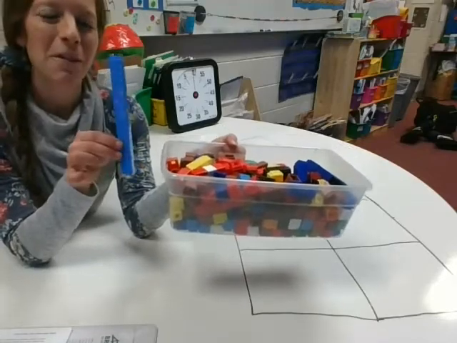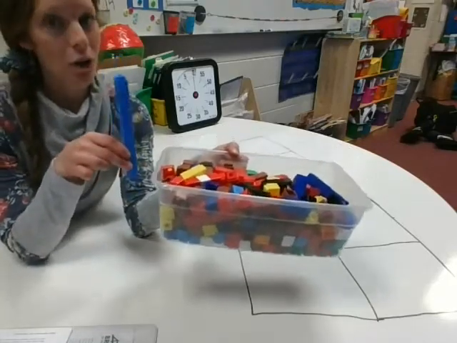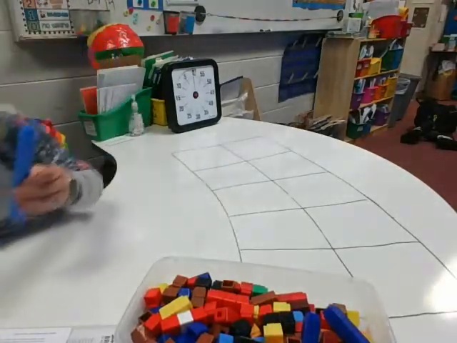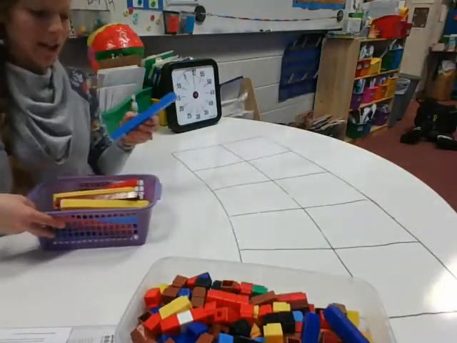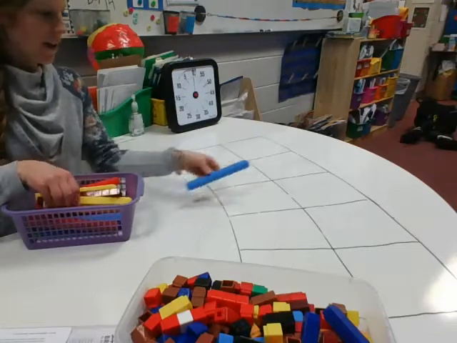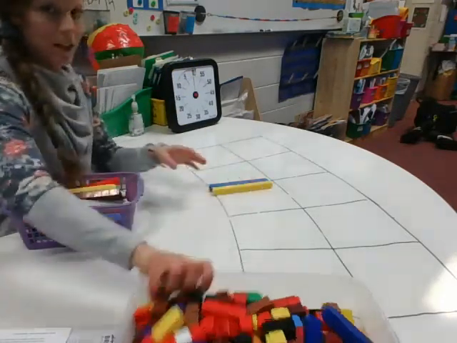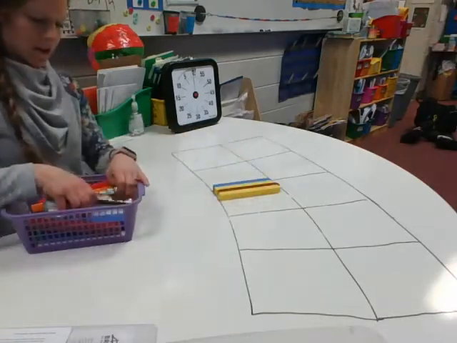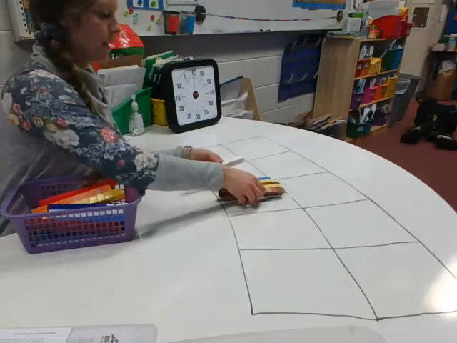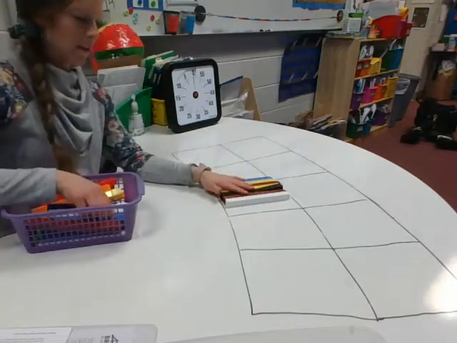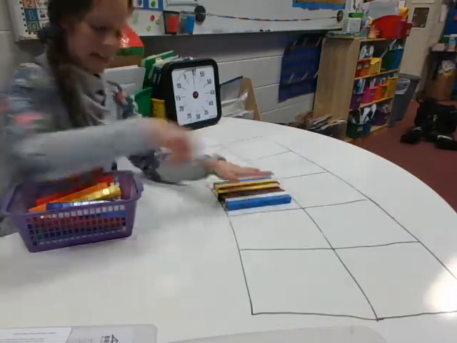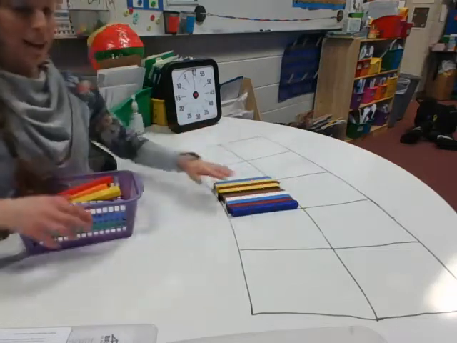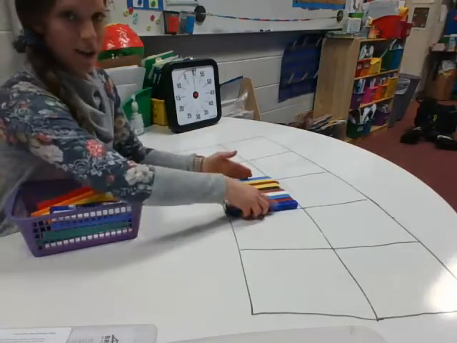I wonder if we made a benchmark of 100. If we put these trains together, let's do that. Get my handy dandy trains here, and let's count by tens. 10, 20, 30, 40, 50, 60, 70, 80, 90, 100. Look at that. They fit perfectly. There's 100.